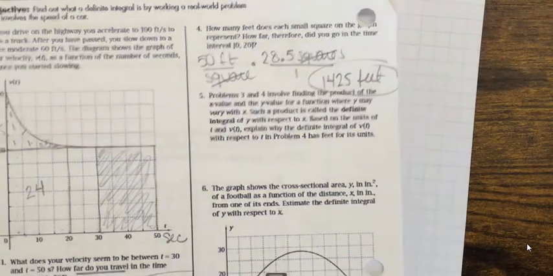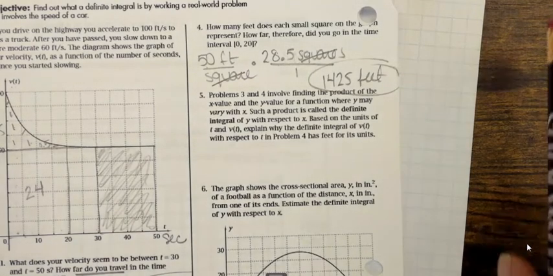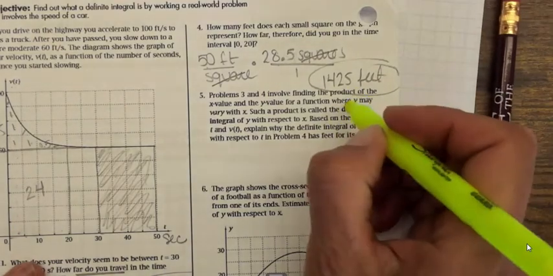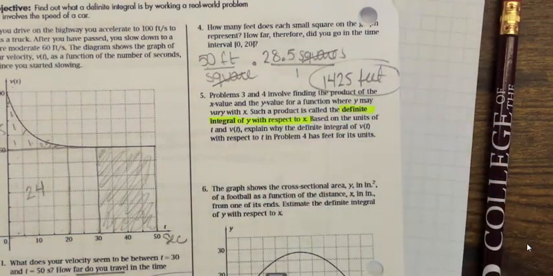Problems 3 and 4 involve finding the product of the x value and the y value for a function where y may vary with x. Such a product is called the definite integral of y with respect to x.